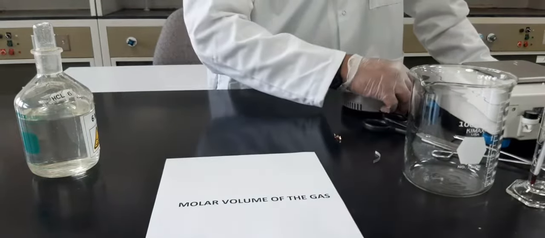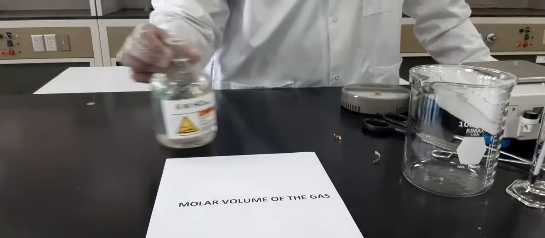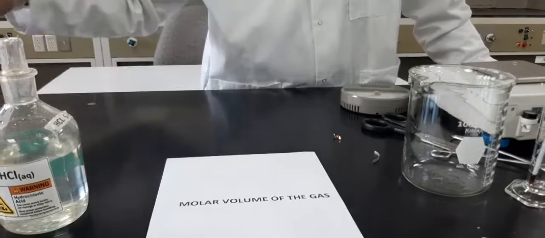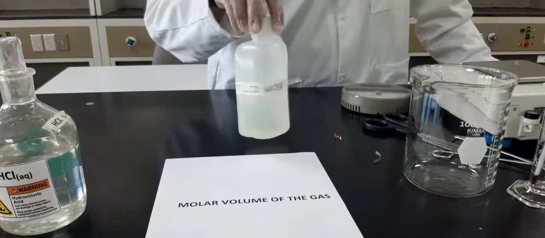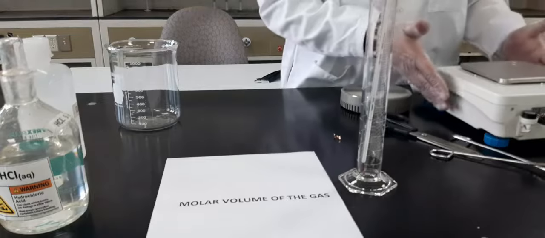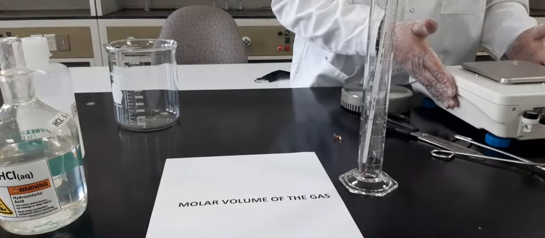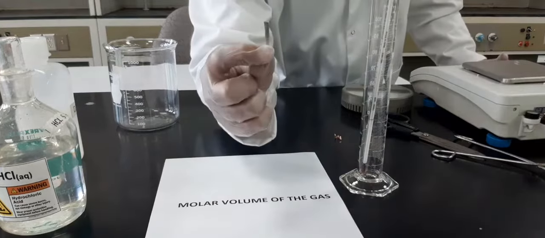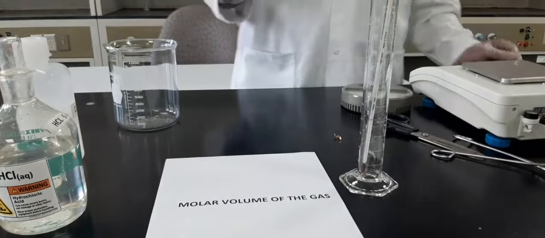Alright, that's 6 molar HCl as a chemical, and we have distilled water. The last thing in here is an analytical balance or digital balance, which is required to measure the weight of the piece of magnesium. So let us begin.